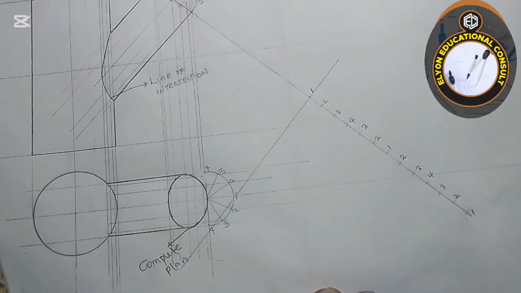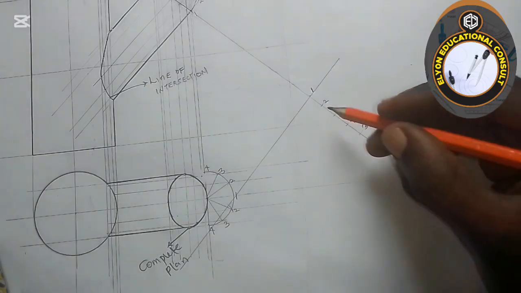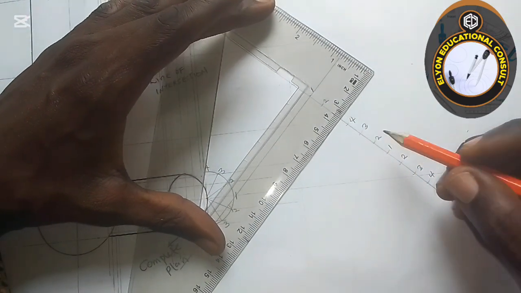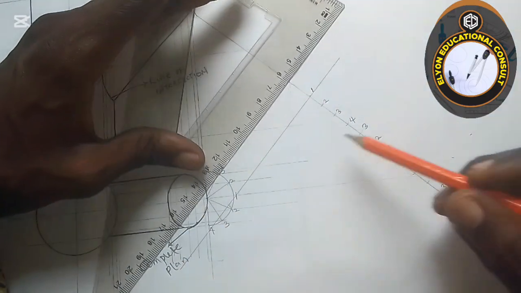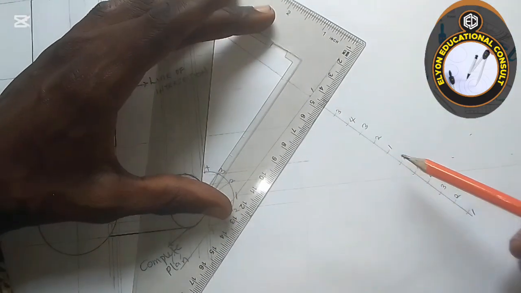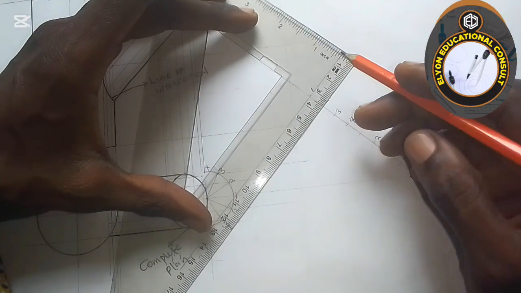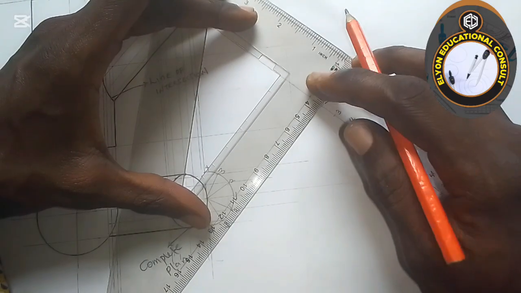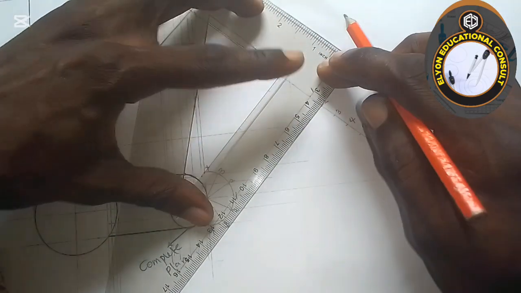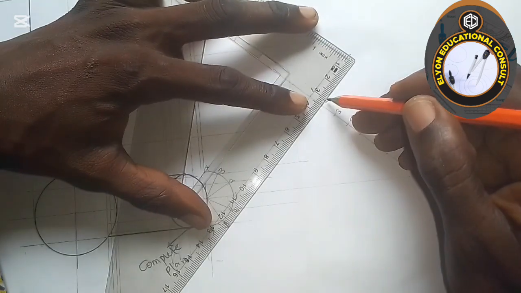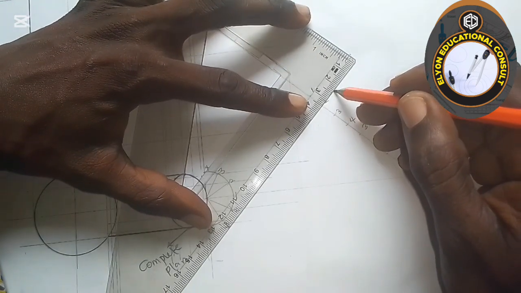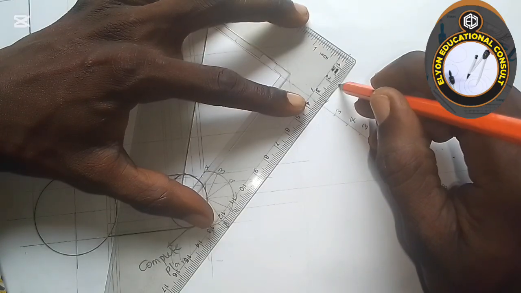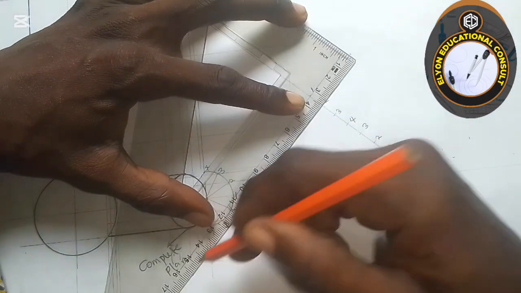The next thing I'm going to do is draw from each of these points a perpendicular line. Just put a set square like this, or transfer this line to each of the points however is convenient for you. From here, I'm using this line as my reference, so I will just transfer this like that.